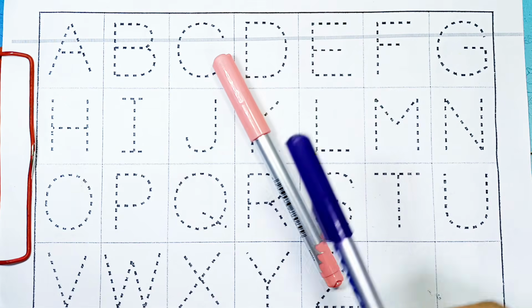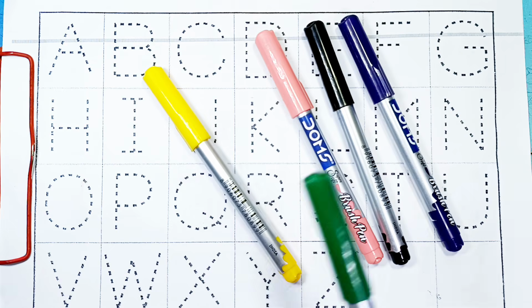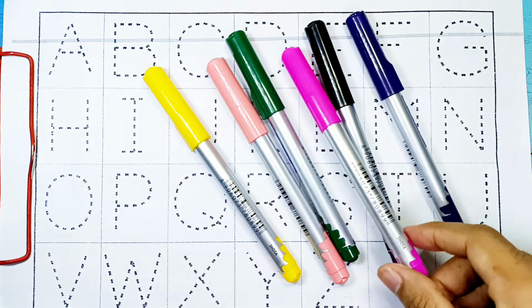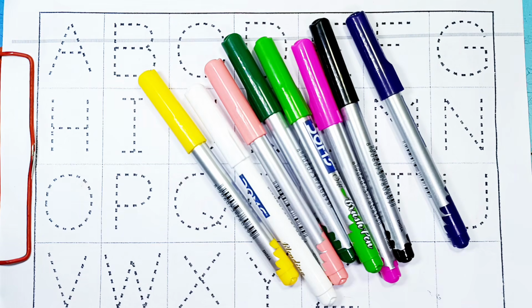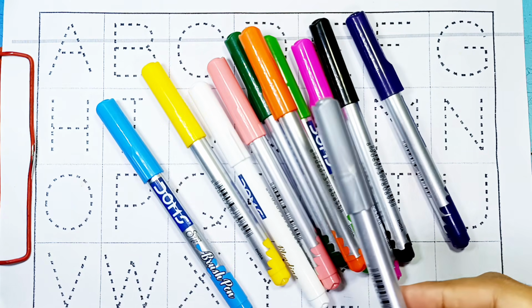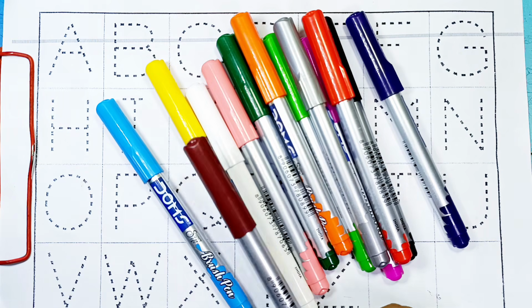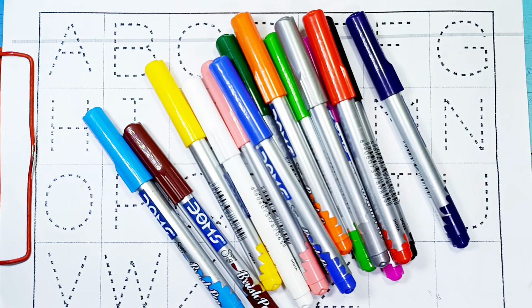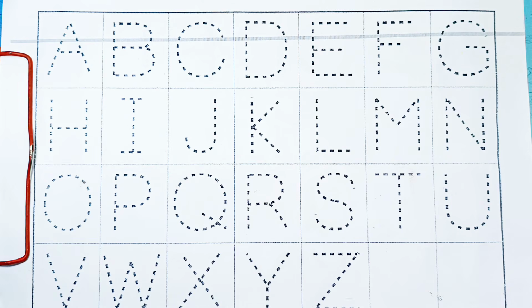Light green color, and the next one is purple color, black color, yellow color. Kids, the next one is dark green color, dark pink color, light green color, white color, sky blue color, orange color, silver color, and the next one is red color. Brown color, and the last one is blue color. Now we're writing capital letter alphabets A to Z.